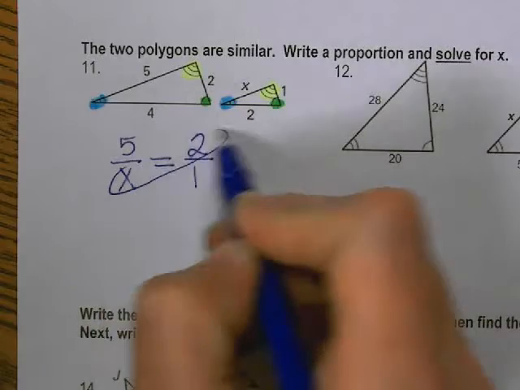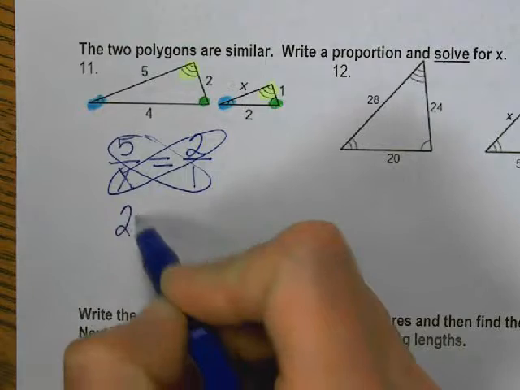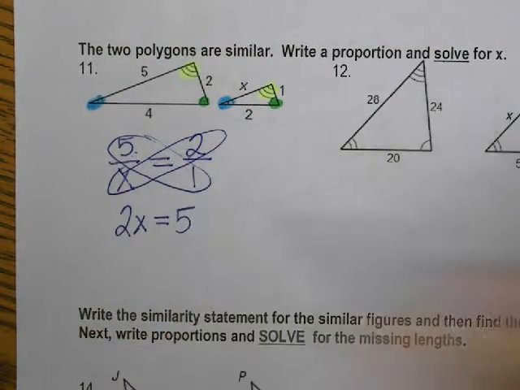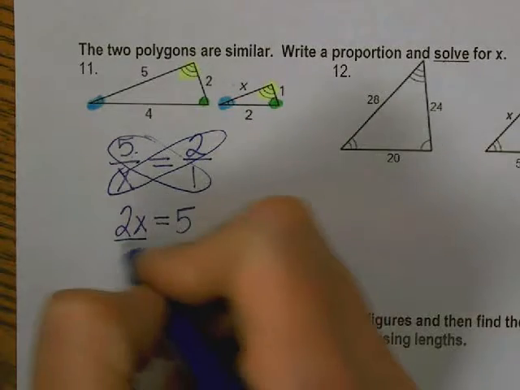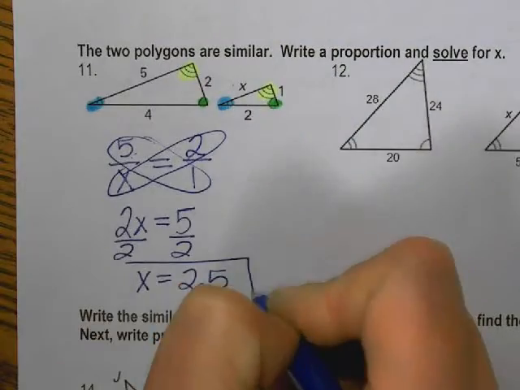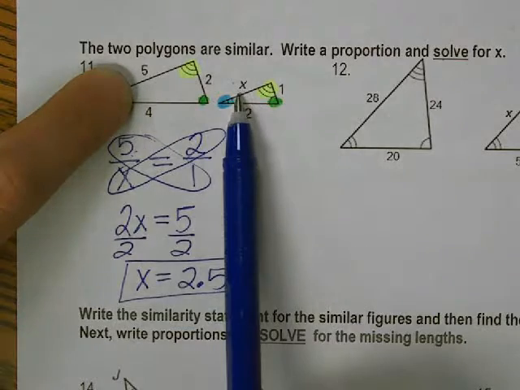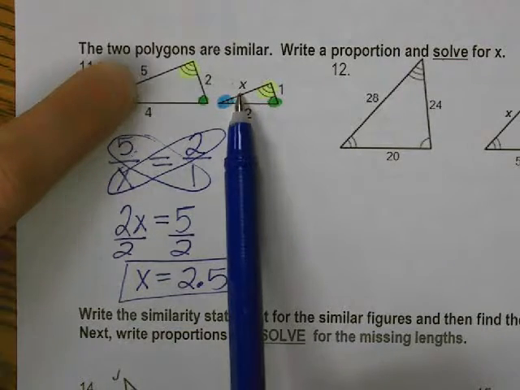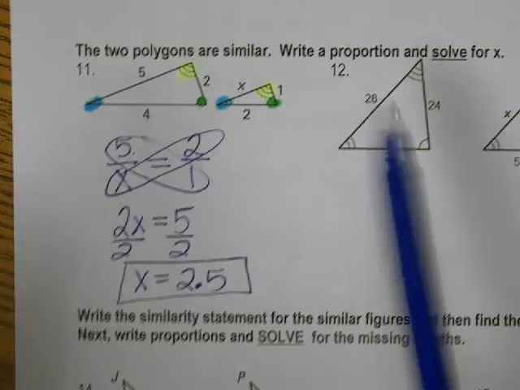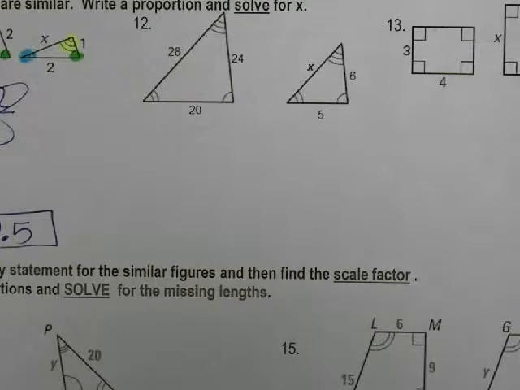So remember, to solve proportions, we cross multiply. So we say x times 2, or 2x, equals 5 times 1, or 5. And then we just divide by 2, so you get x equals 2.5. So on this problem, we wrote a proportion, we found where x was, we wrote our proportion by making a ratio of 5 and x, and then picking another two sides that correspond and writing our second ratio. So that's how you do 12 and 13.